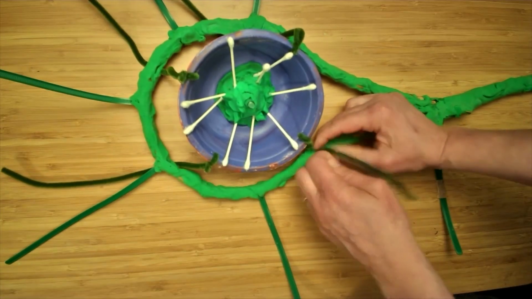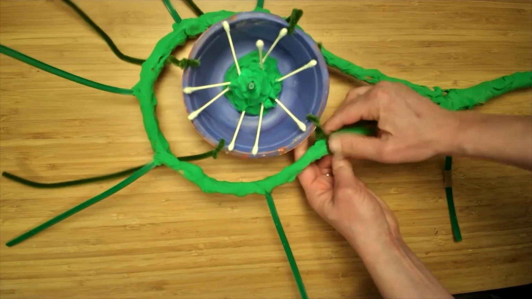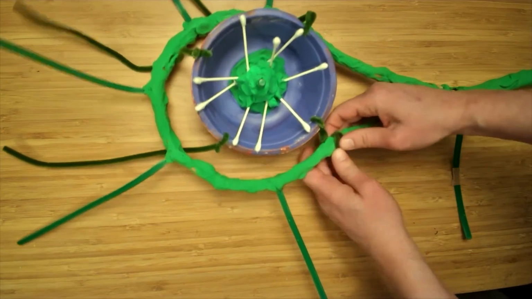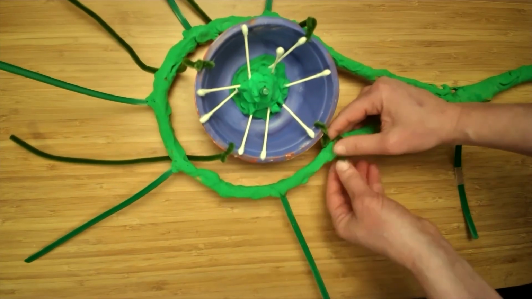So you're just going to loop your pipe cleaners around so that the center stays in the middle.